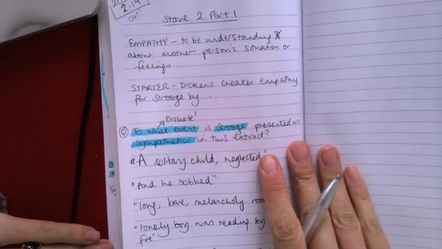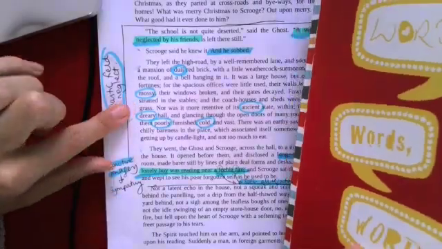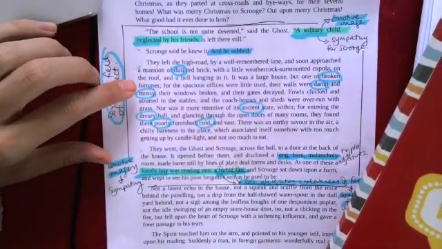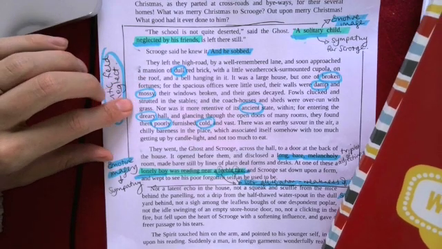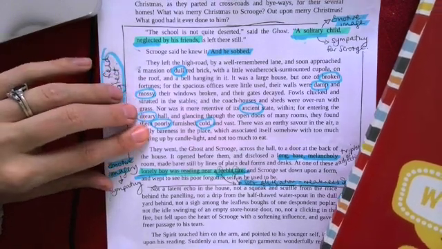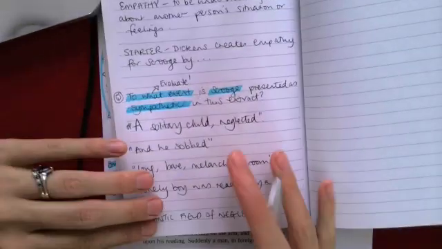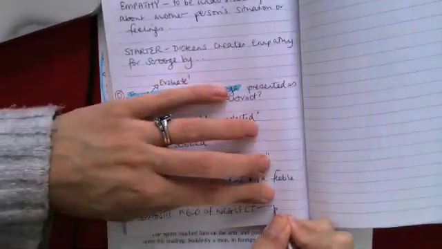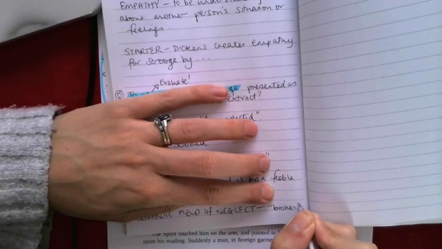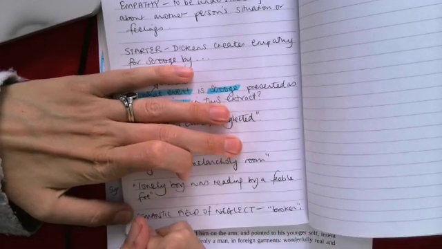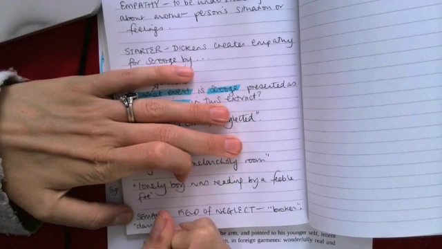Now we've got the semantic field of neglect. So I'm going to go with broken. So many. Damp, mossy, poorly, cold. So if you've got damp in your house, it means it needs to be attended to.